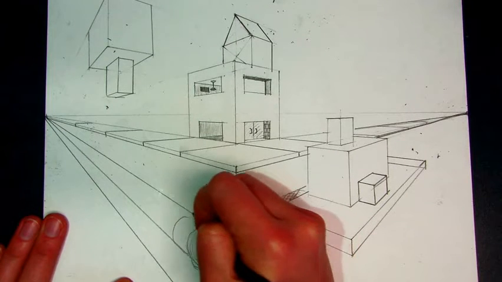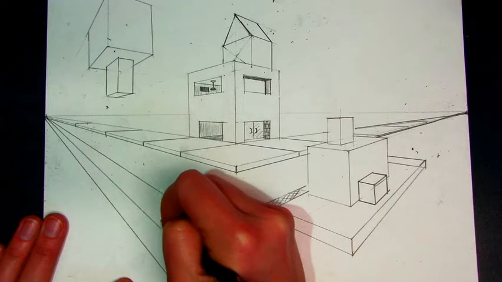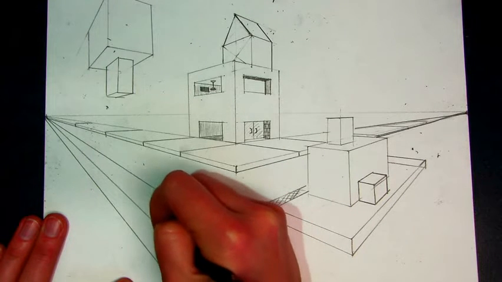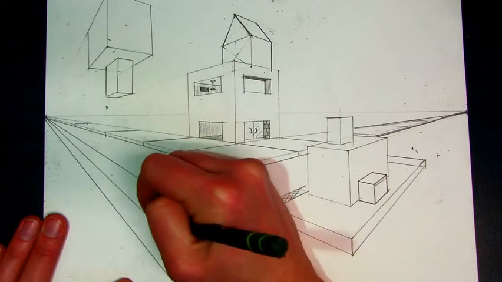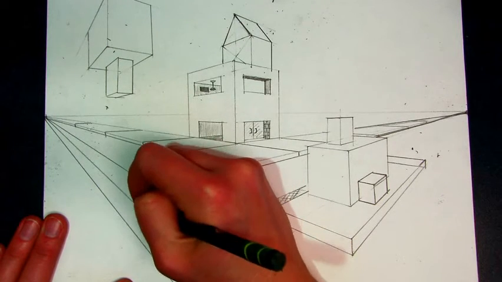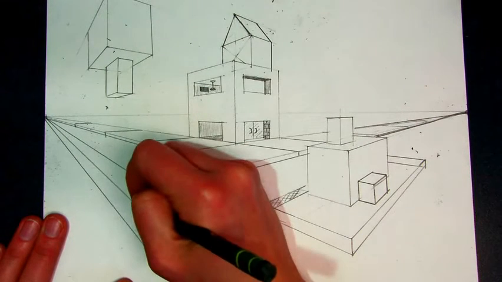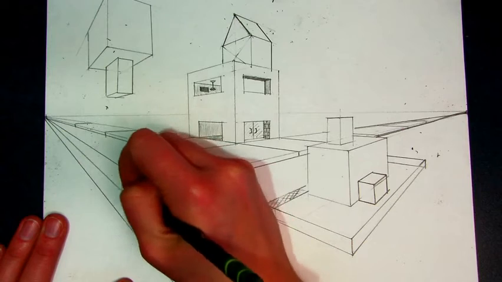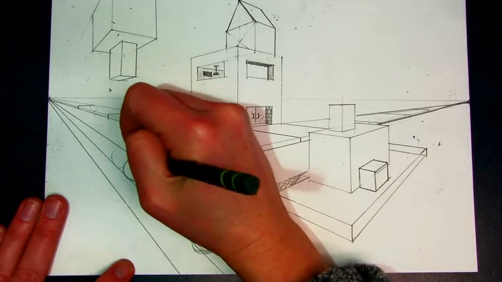But it's still a guideline. If you start making them fill the guideline too perfectly, your trees start looking unnatural. So I'm trying to stick close to my guideline, but it doesn't have to be perfectly inside the lines. Okay, so I am just going to draw as many trees as I want.